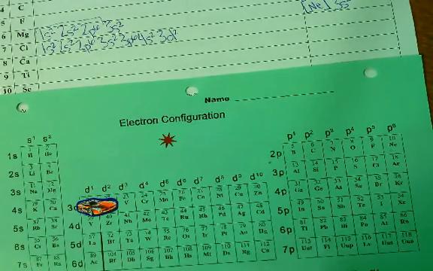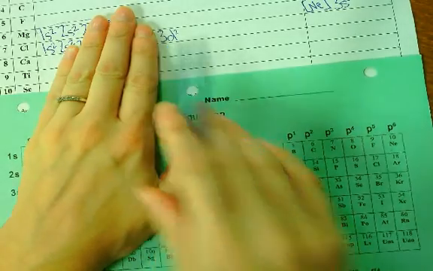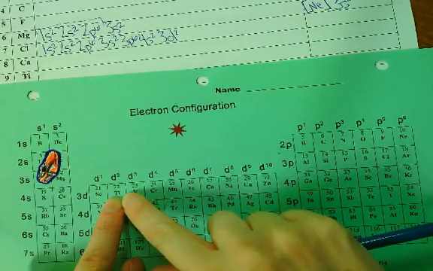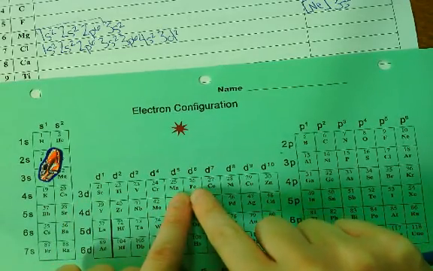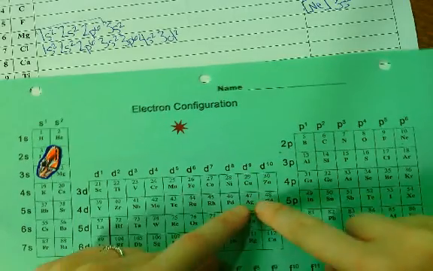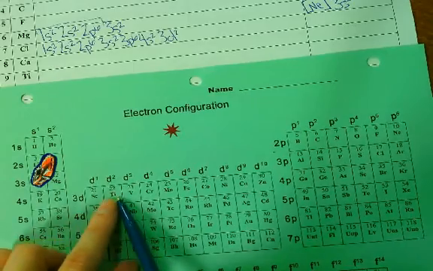Another thing that we can always ask on this is I could say on a test, what element has its last electron in 3d2? And then you just come here and go 3d2, that's titanium. So we're just kind of graphing. 3d6 is iron. 4d9 is silver. Okay? And then our noble gas notation for this one.